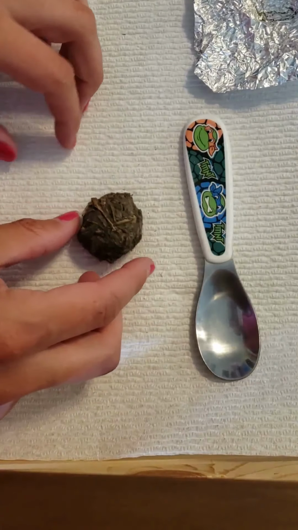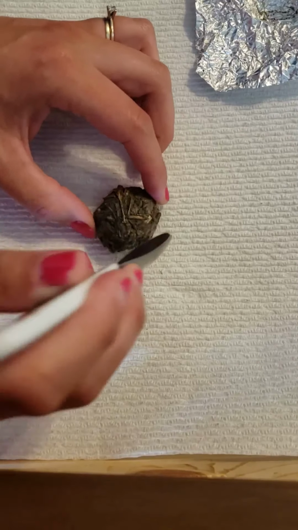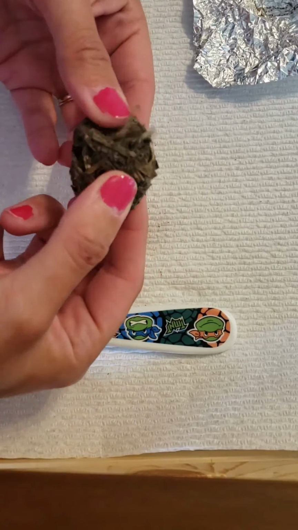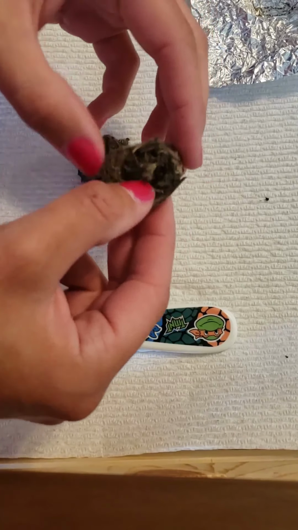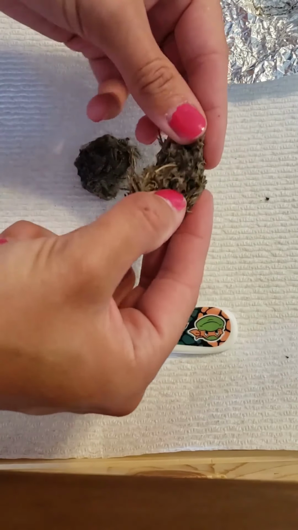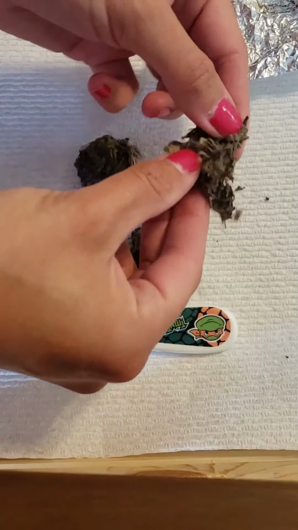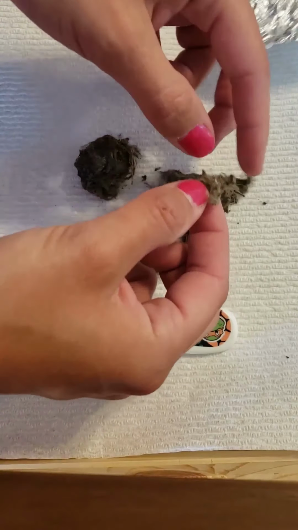So I'm going to try to get these bones out gently. Now we want to be very careful with this because these bones are very tiny because they're from rodents and birds, baby birds or smaller birds. So they are very fragile and can be easily broken. And I don't want to break them if I can prevent it.